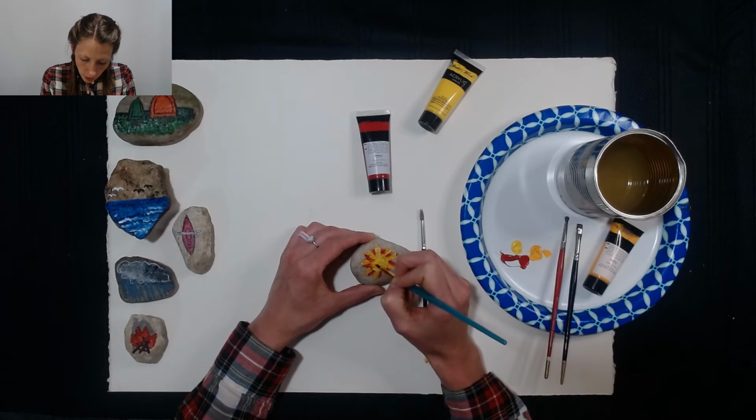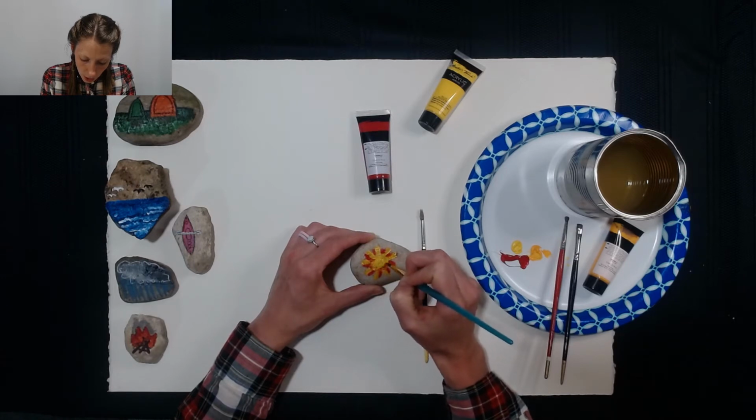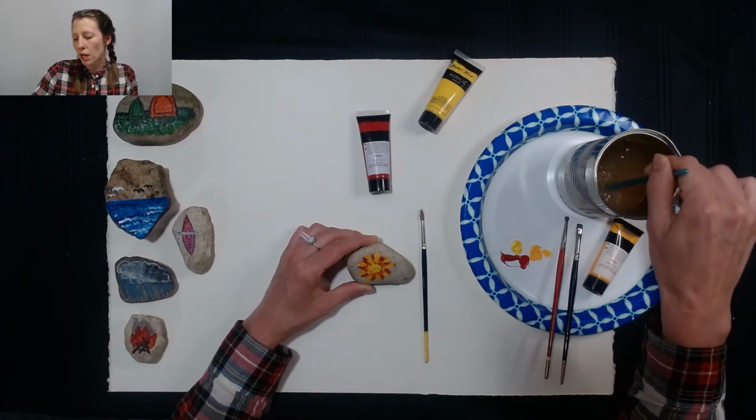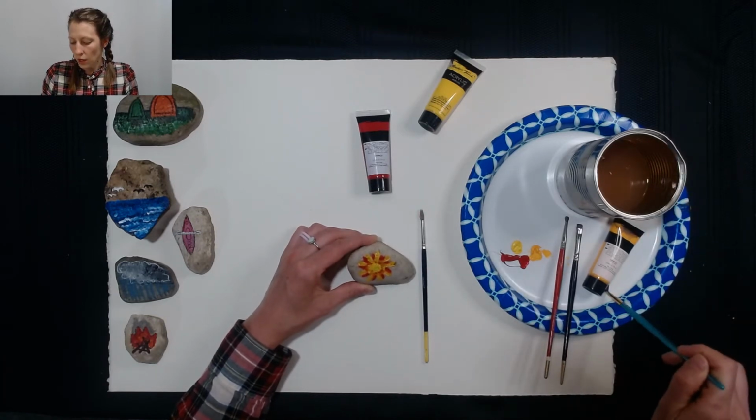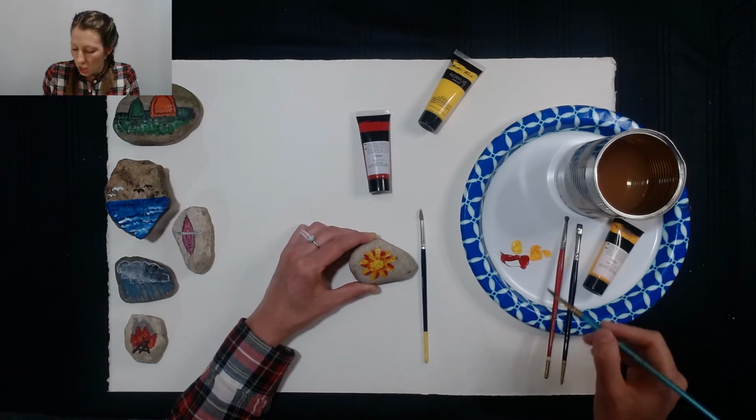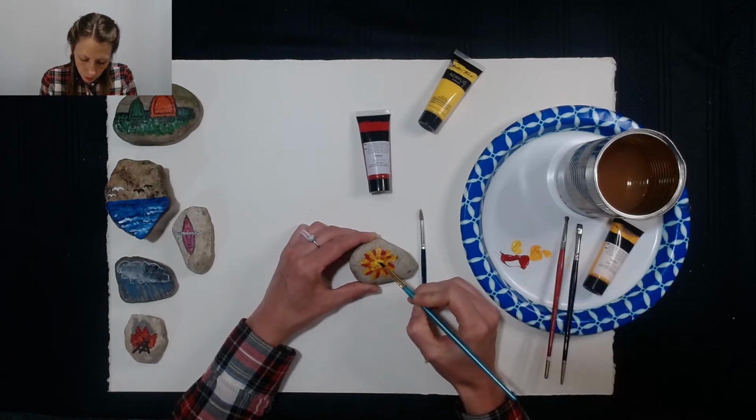And they are a little bit more of a liquid base. They have a little bit more water in them, which makes it just a little bit more challenging to paint. All right, I'm gonna go back with my yellow in here.